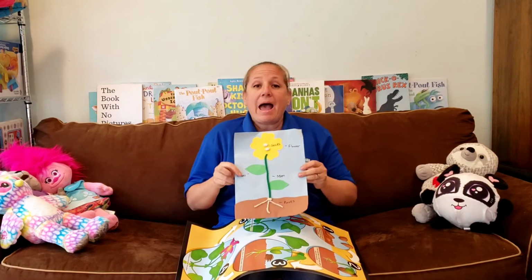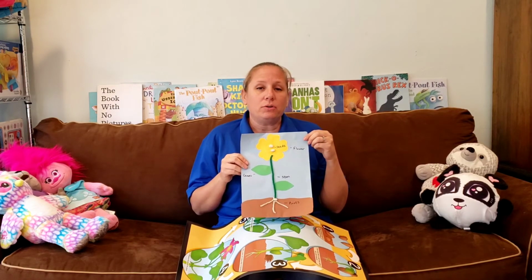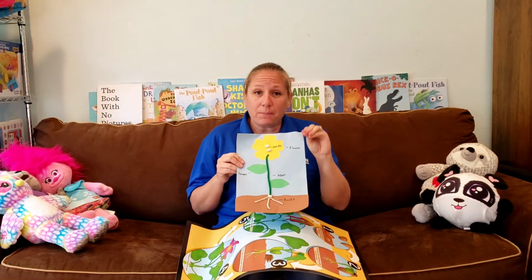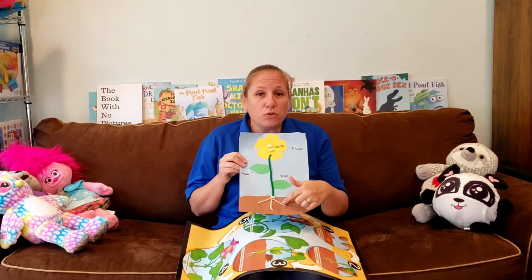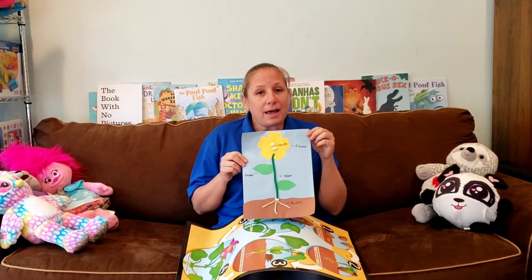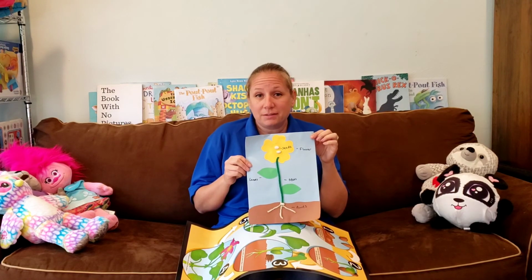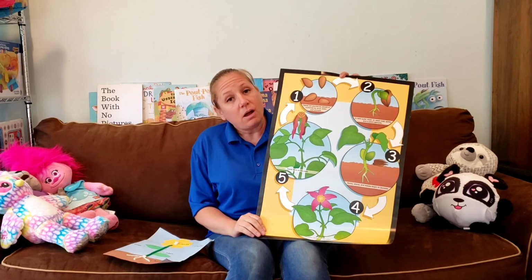So if you guys have any extra dried beans or seed packets at home, what you can do is if you take one of these and you put it in a wet paper towel in a Ziploc bag for a few days, and you open it, you should be able to see some roots and some leaves trying to grow. And then what you can do is plant it outside and see what happens. So that is a life cycle of a plant.